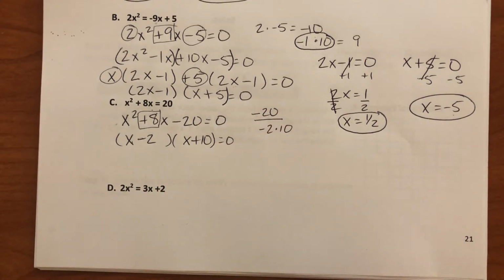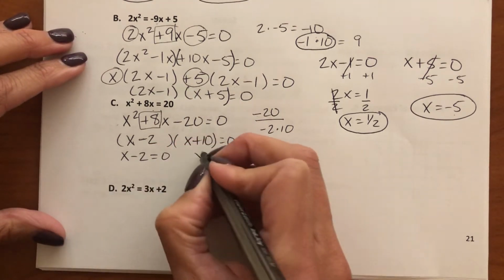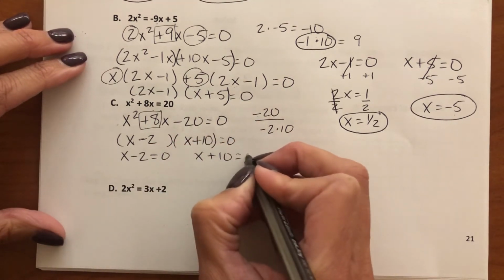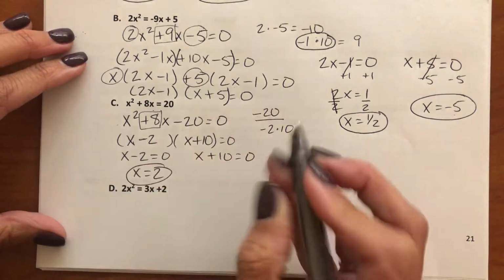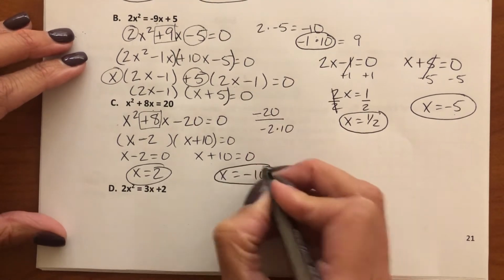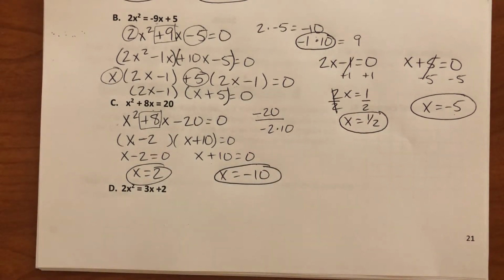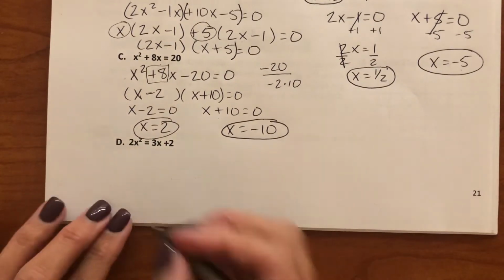Okay, now you're ready to solve. So x minus 2 equals 0, and x plus 10 equals 0. Add 2 to both sides, you get x equals 2. Subtract 10, x equals negative 10. One more. Pause the video if you want to try it on your own.